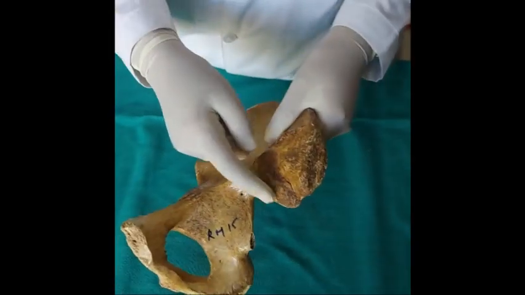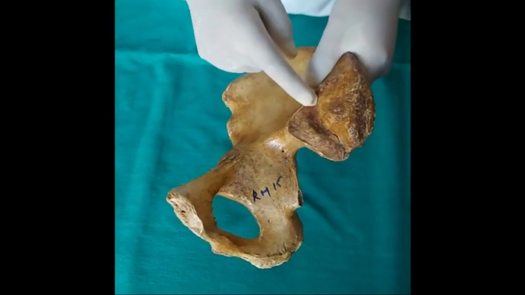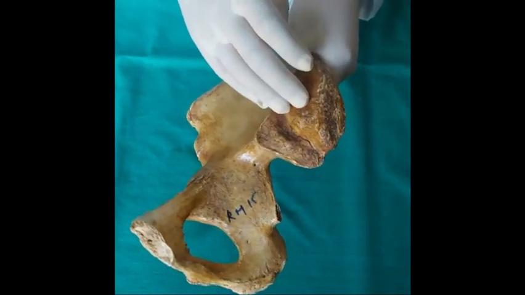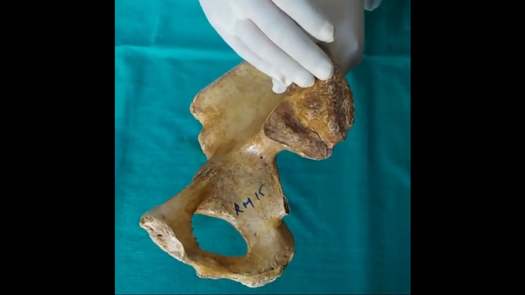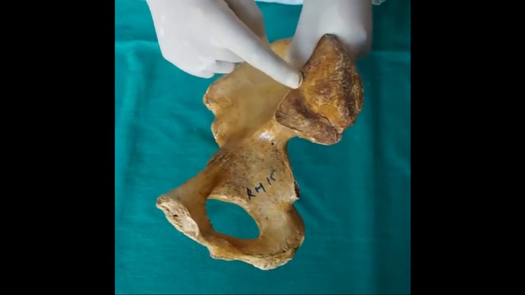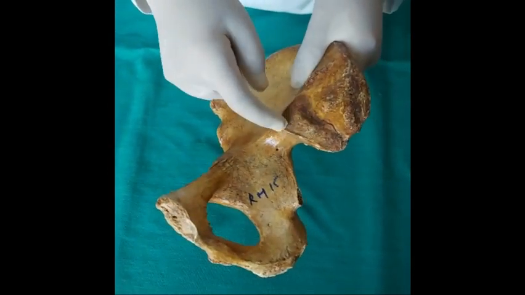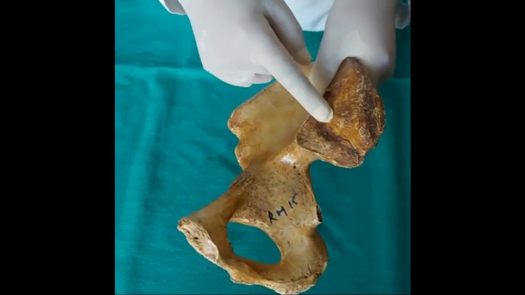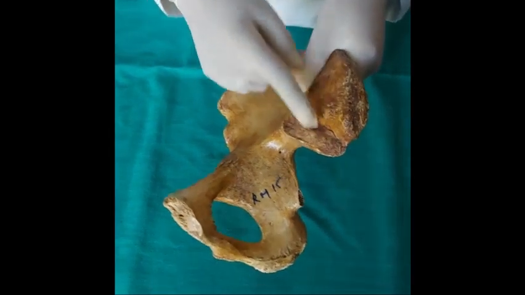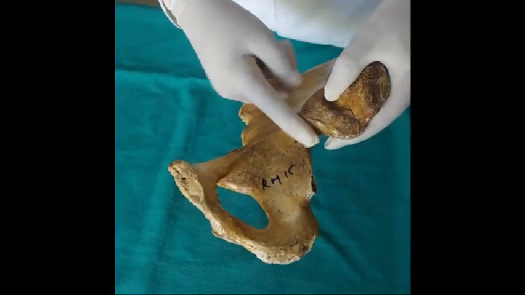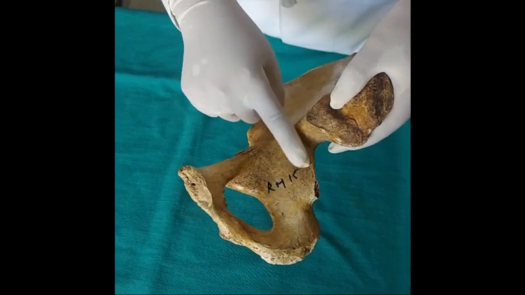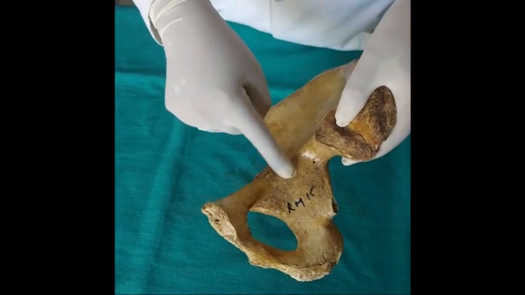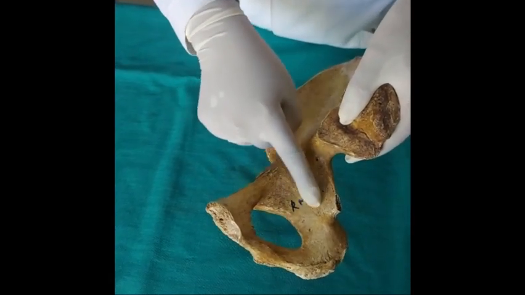The sacropelvic surface, this rough part, is the sacropelvic surface. This upper rough part provides attachment to sacroiliac ligaments. Whereas this articulating part, which is ear like, is called the auricular surface, which articulates with the sacrum to form the sacroiliac joint. The pelvic part of the sacropelvic surface is smooth, and it provides origin to obturator internus muscle.